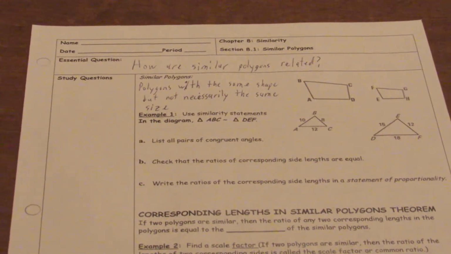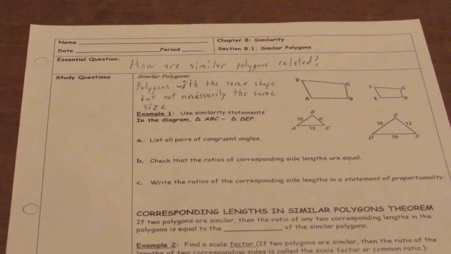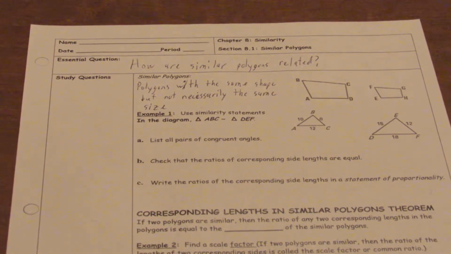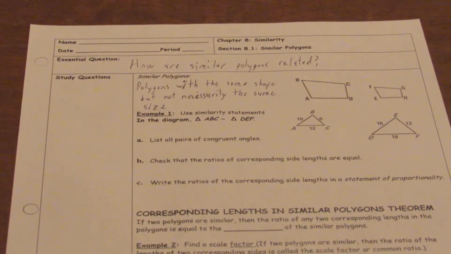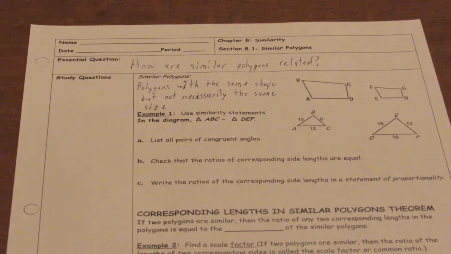Starting chapter 8, which is on similarity. Starting out, we're looking at similar polygons. Our essential question: how are similar polygons related? We start with defining similar polygons.